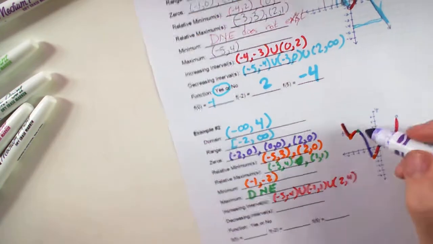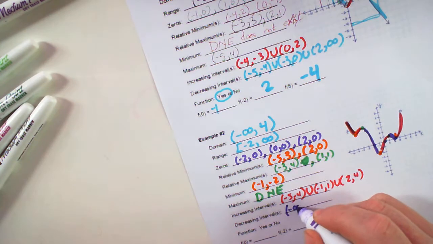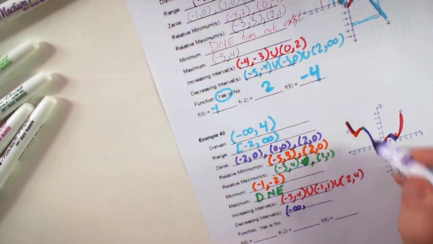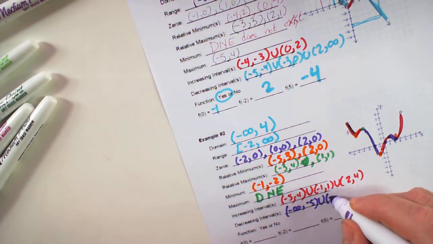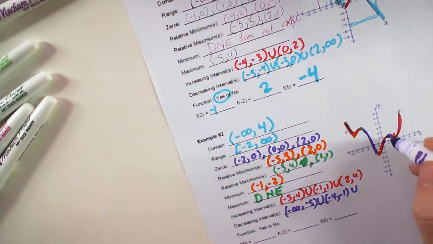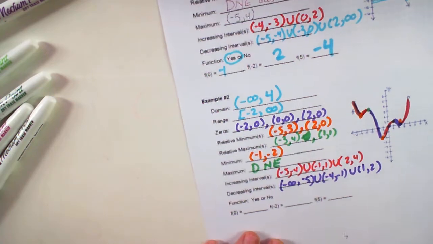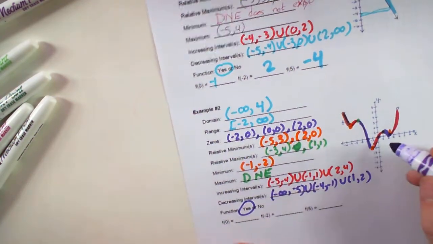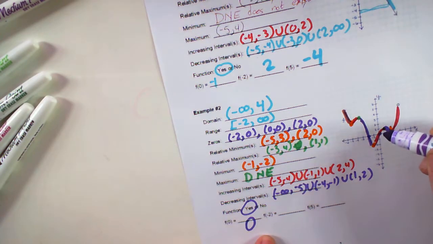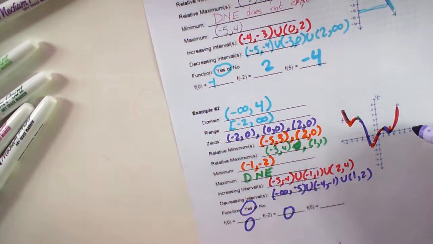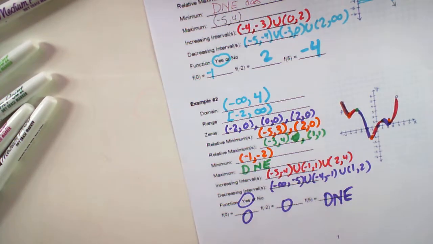So I've got 3 intervals of decrease. That's going to go from -infinity to -5, unioned with -4 to -1, unioned with 1 to 2. This is a function. F of 0 is 0. F of -2 is also 0, and f of 5 does not exist because the function actually stopped at 4.